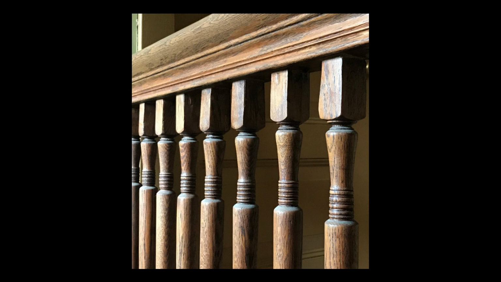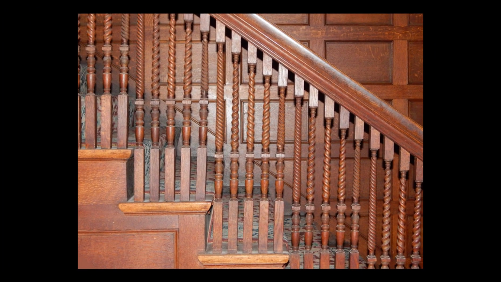Balusters in the staircases used by the servants in the back part of the house, including those in both the female and male servants' wings and in the basement, were of a simpler single design. They are not the focus of today's video. Richardson selected 5 designs for the family part of the house, as that is how many balusters are set into each tread on the main staircase.